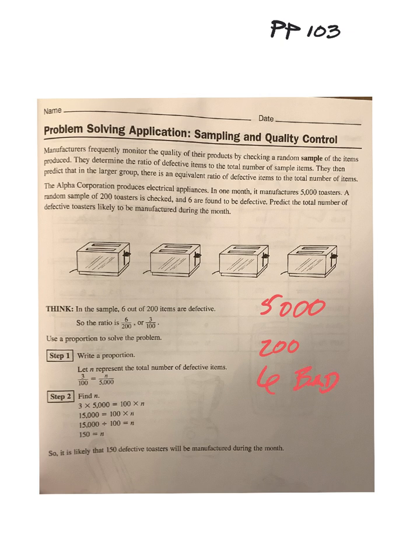So 6 out of the 200 are bad. So the question is, how many of these 5,000 are going to be bad? And that's where it comes into using our proportions. So we've got 6 bad out of 200 that we checked. Okay? Or you can reduce that to 3 over 100. Doesn't really matter. Let's just leave it 6 over 200.